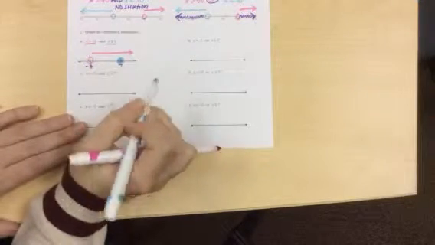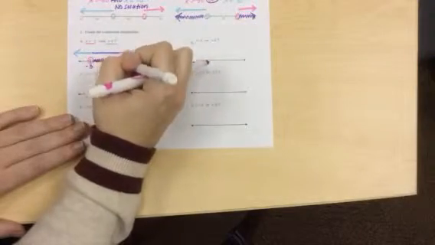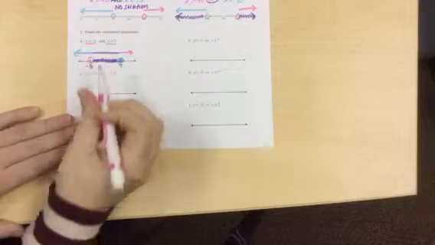X is greater than -3, so anything greater is to the right. Less than or equal, so because we have that equal sign, we're actually going to color in that circle. And less than is to the left. I decided to lay them on top of each other just so you can see that we're actually shading that intersection. Where do they both overlap? Which is also why I chose the color purple. So where do they both overlap? That purple region.